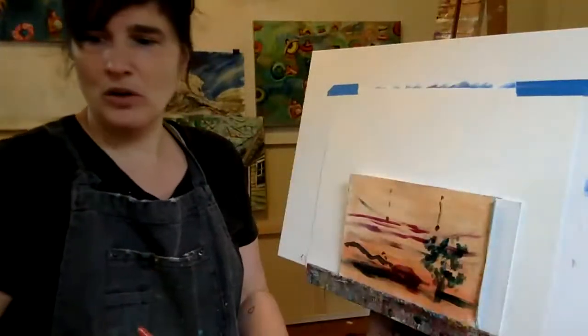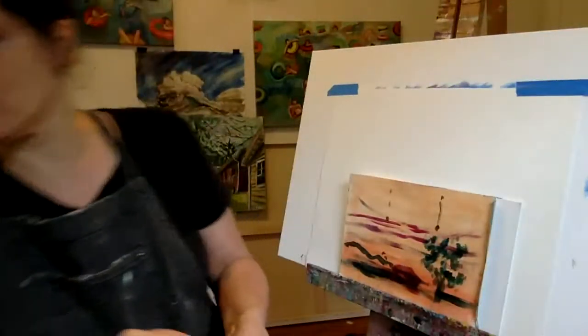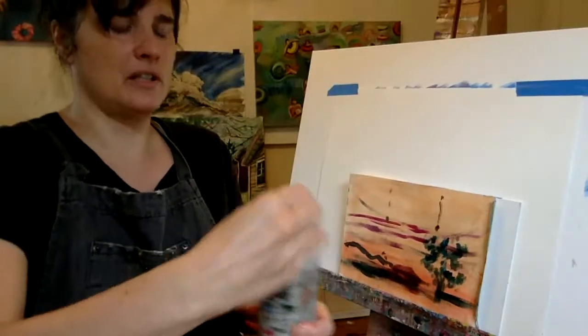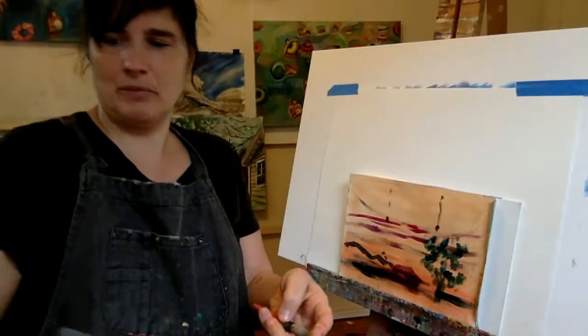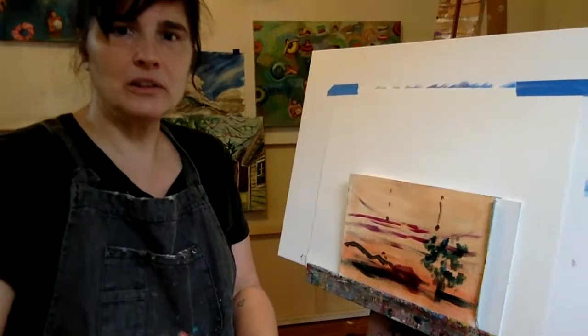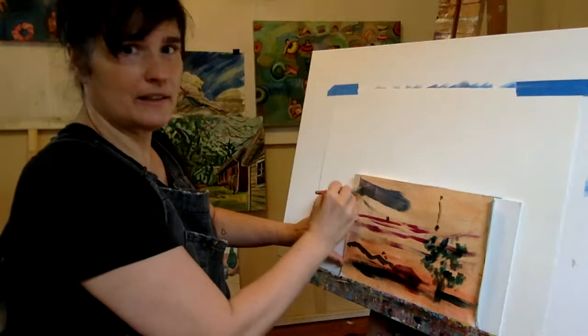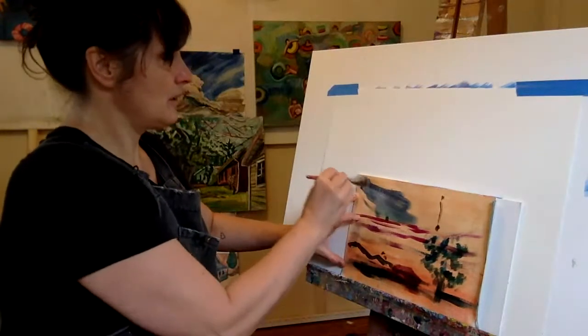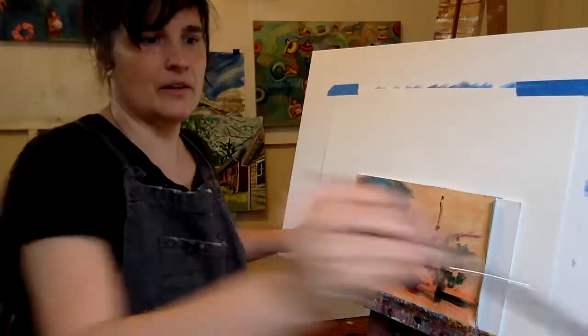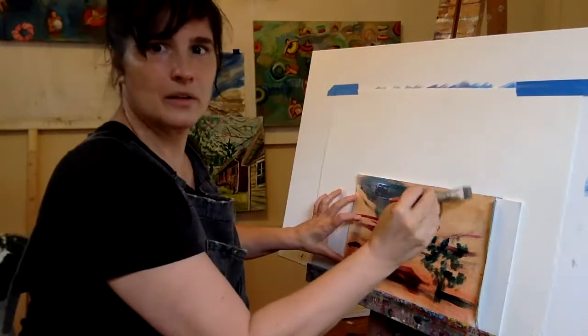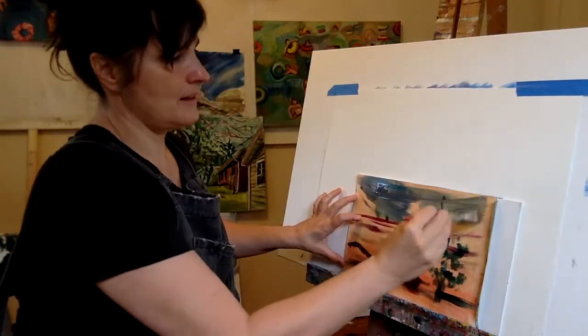I'm going to add some water to my paint. You could also add some glazing fluid just to make the paint flow a little bit better. And I'm going to just start blocking in my sky here.